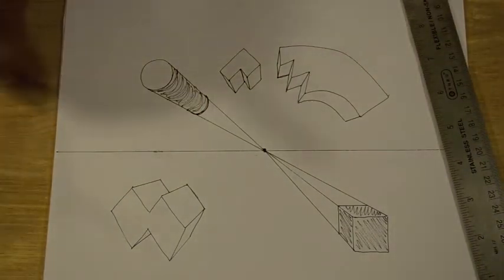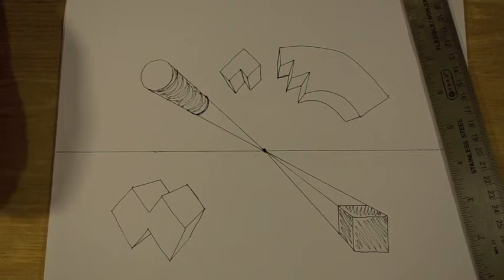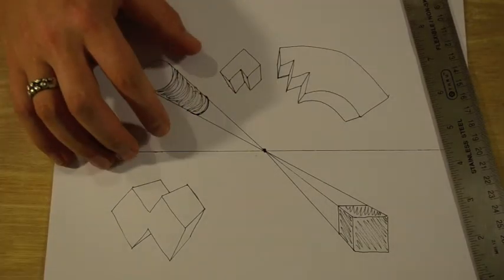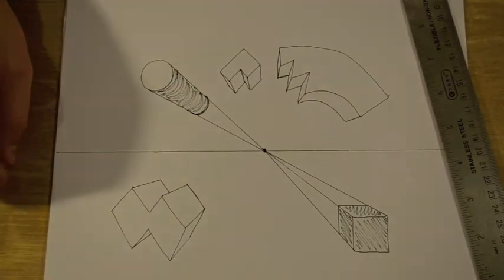So as you can see, this is a nice easy way to make some 3D shapes on a 2D surface. And that single vanishing point allows you really to get a nice, clean, pop out look to the shapes.